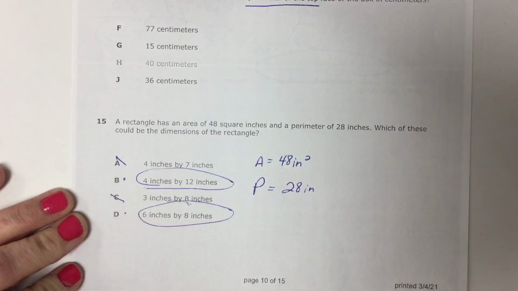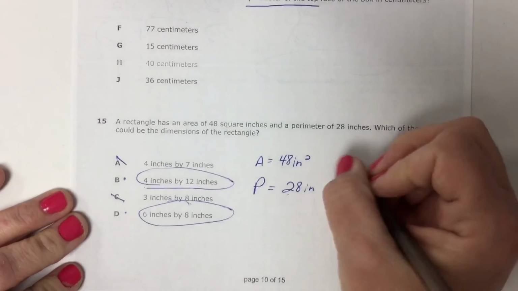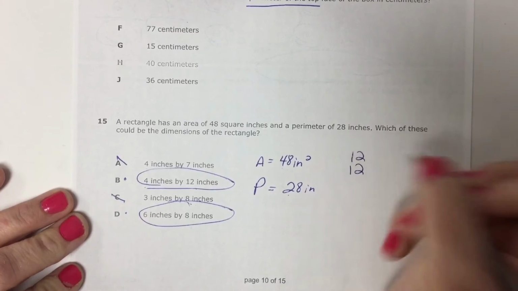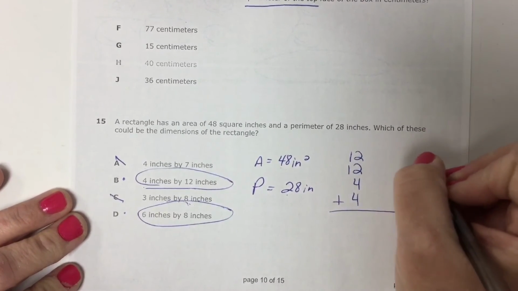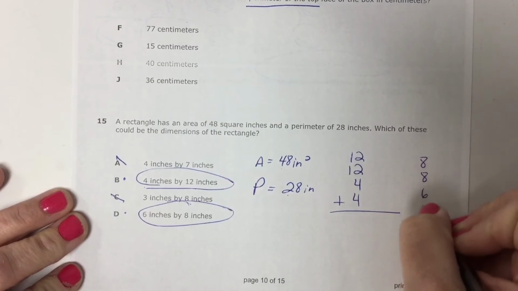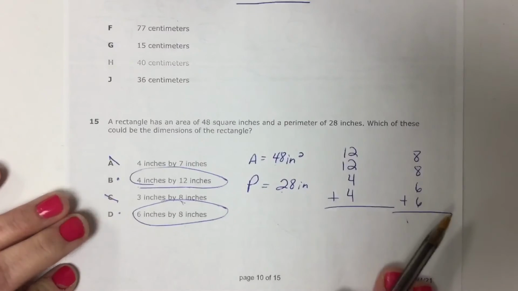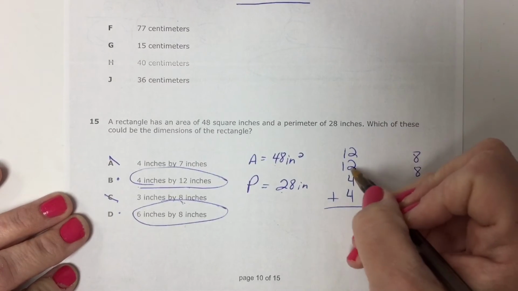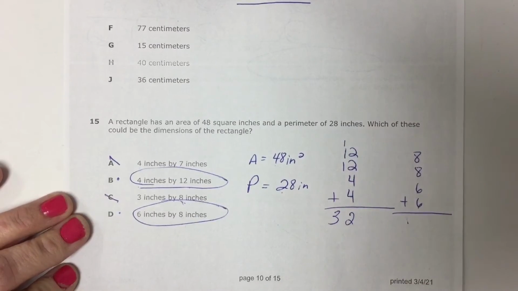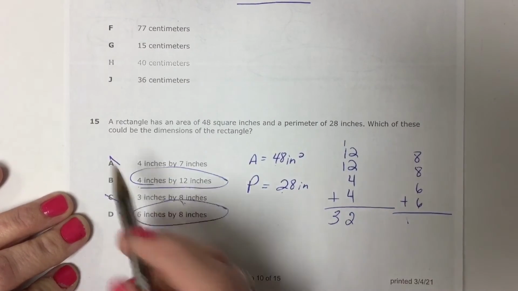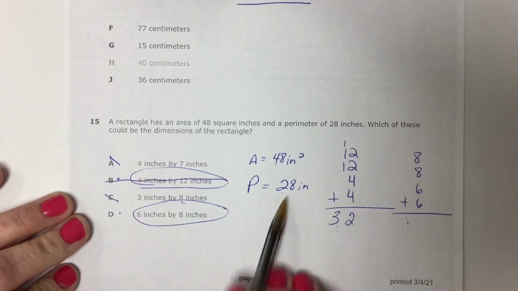Okay, so now you have to figure out which one of these has a perimeter of 28. So you can say 12, 12, and then 4, 4. You can add that together. 8, 8, 6, and 6. Add those together and see which one gives you a perimeter of 28. So 4, 8, 9, 10, 11, 12, 1, 2, 3. 32. So this one is not going to be it, is it? Because it gave me 32 instead of 28.